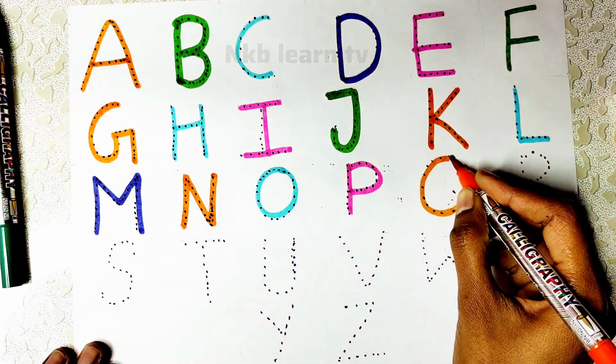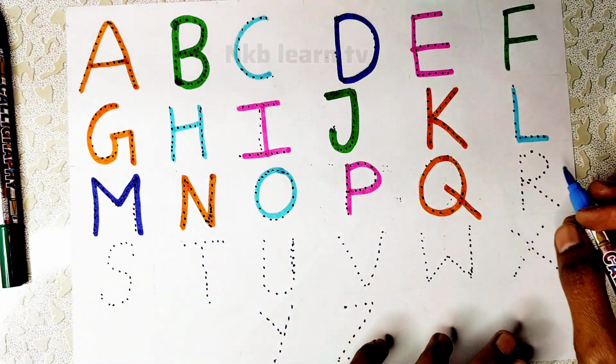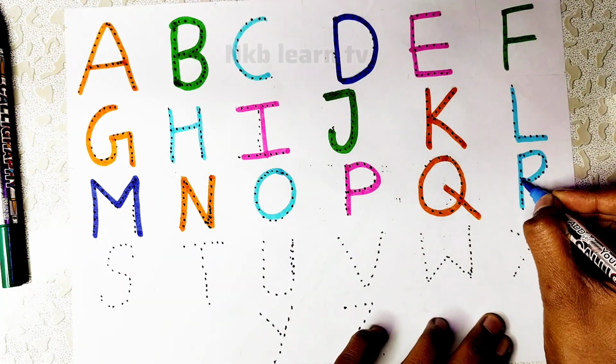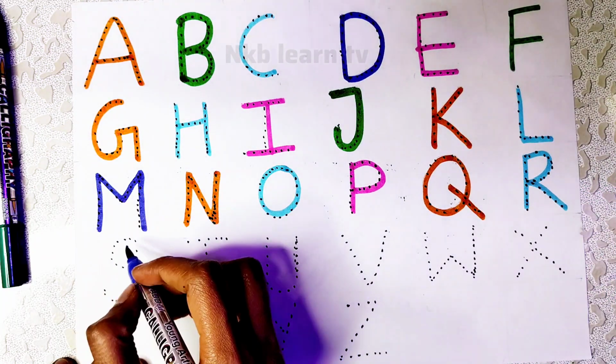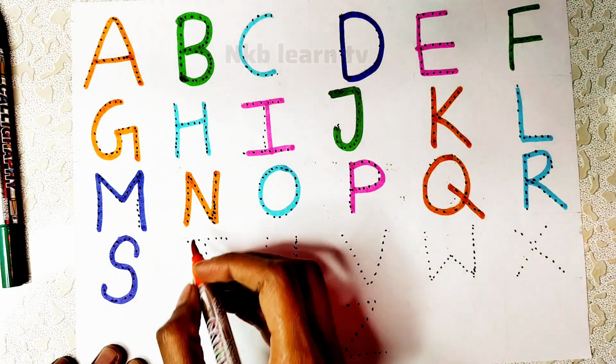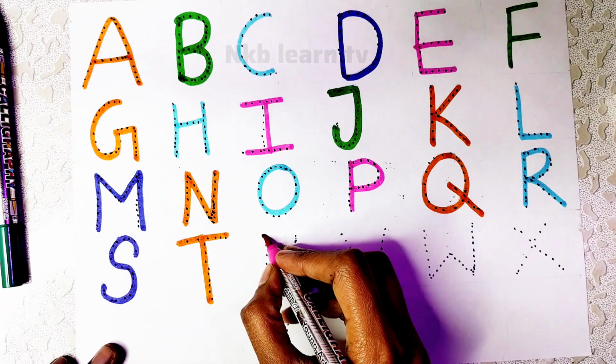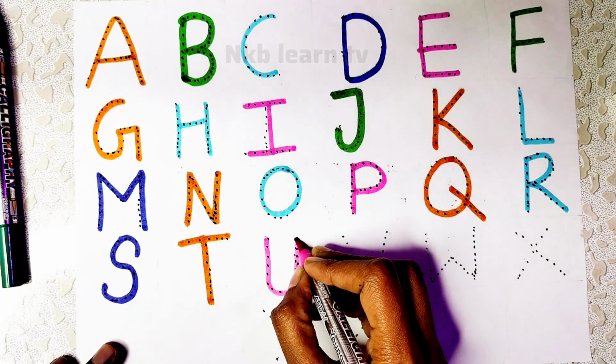Q for queen. R for rabbit. S for sheep. T for tiger. U for umbrella.